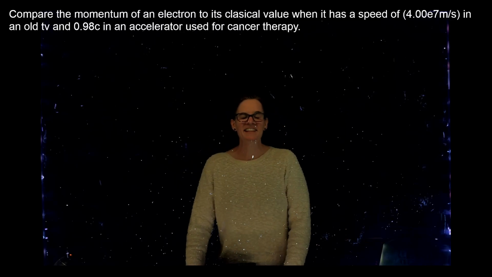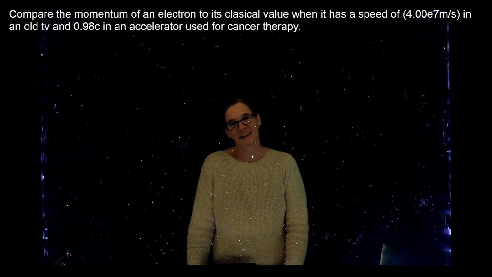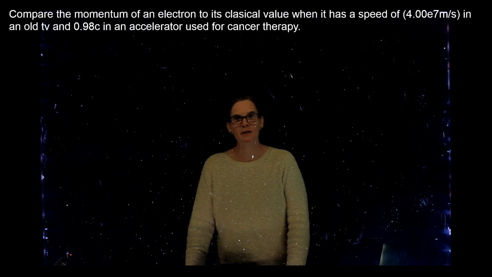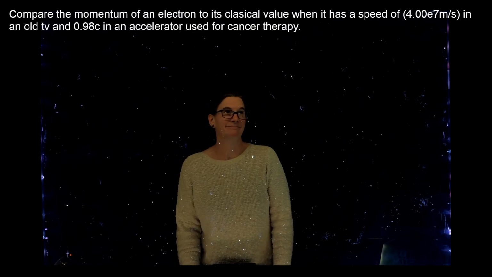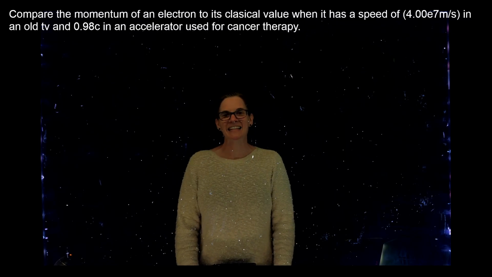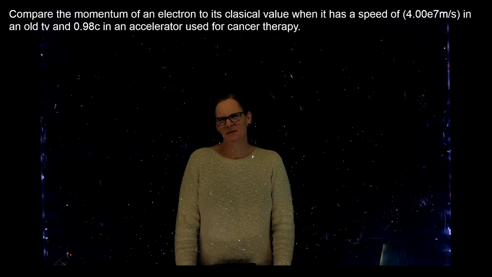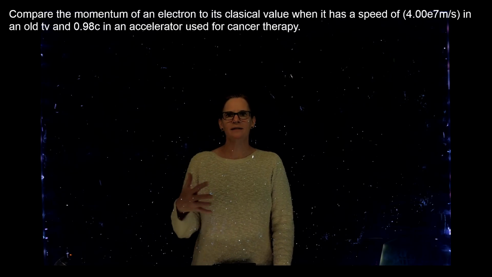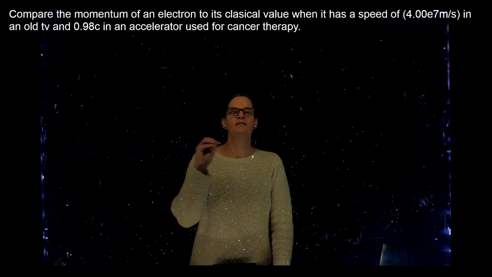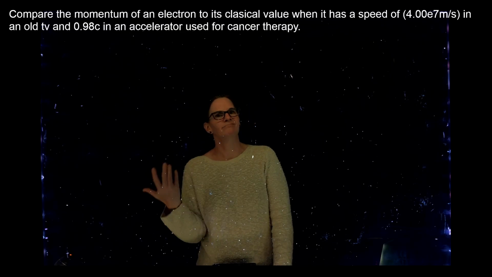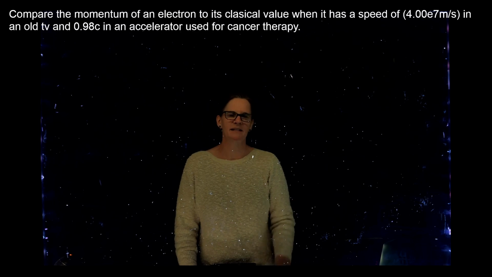All right, this is going to be an example problem looking at relativistic momentum. We're going to look at electrons. Electrons have been used at low speeds in old television sets, and they are used at really high speeds in cancer treatments. We're just going to compare how the relativistic momentum of an electron at lower speeds compares to its classical momentum, and then how it compares at higher speeds.